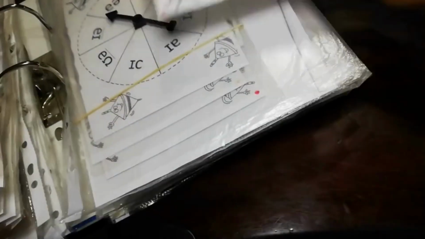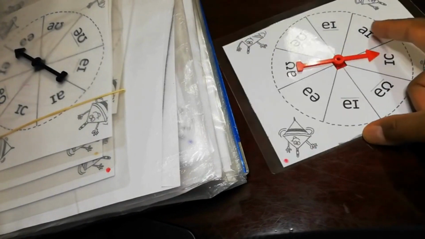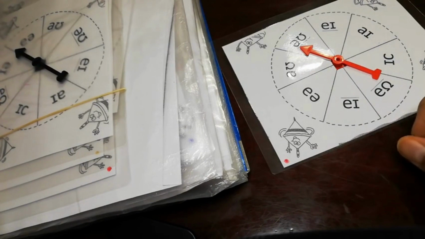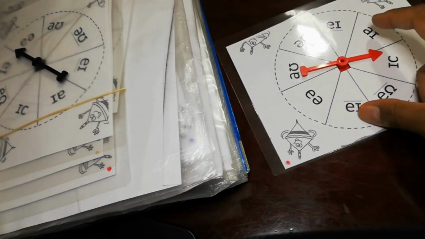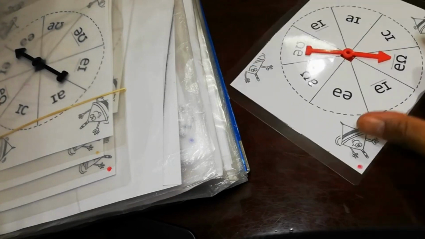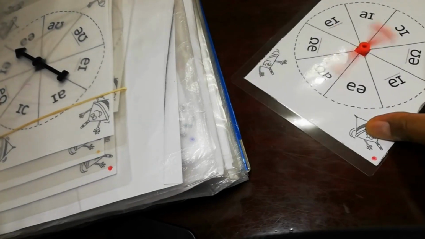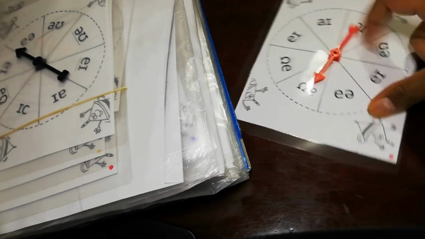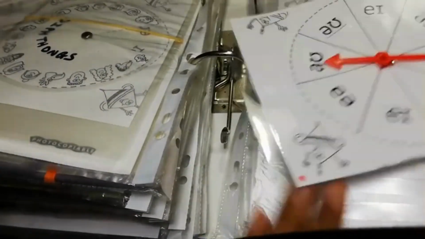Let me move this aside a little bit and let's see if we can spin that. Okay, that's better. So you now have to create a word with the O sound or something like that. So just spin, spin again, maybe spin a bit faster. Okay, you get the gist. And you can do this in pairs as well.